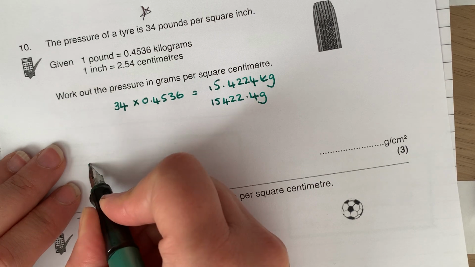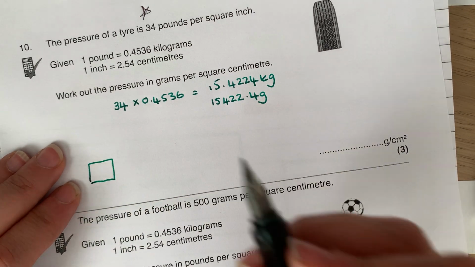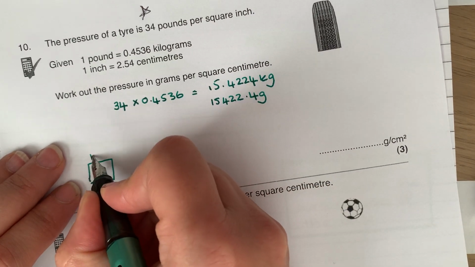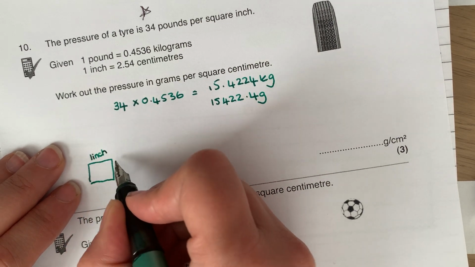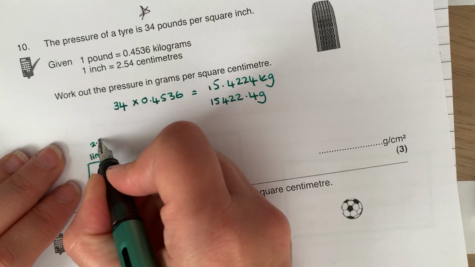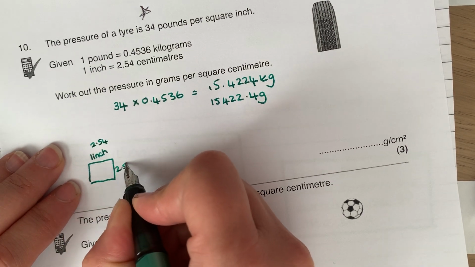So now 1 inch square. Let's think about this. Because it is square, 1 inch is 2.54 times 2.54.